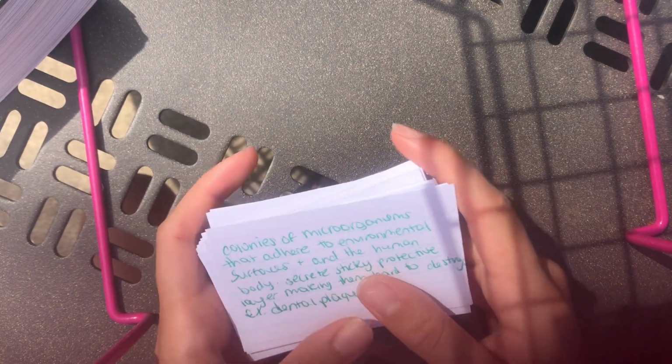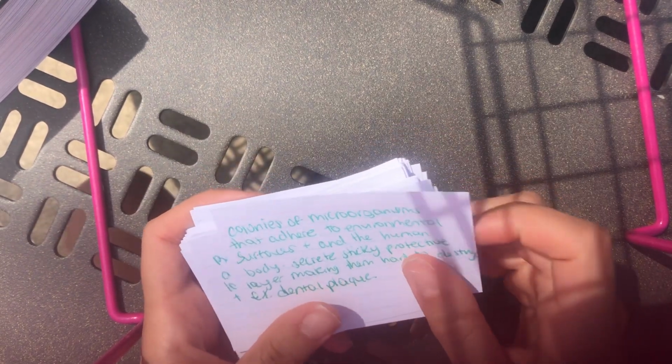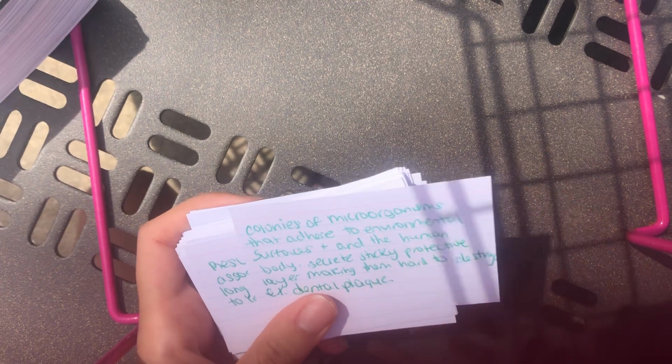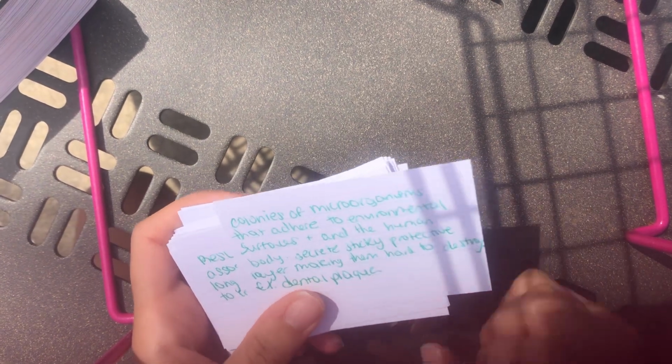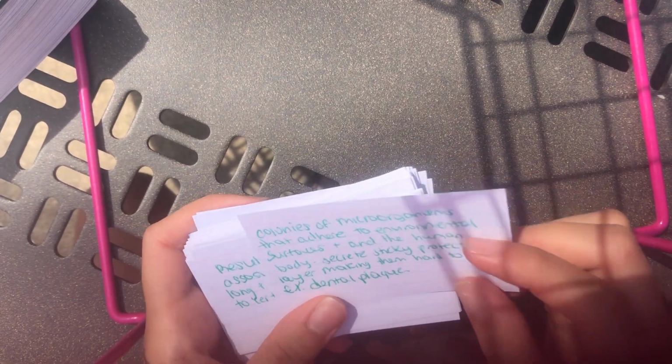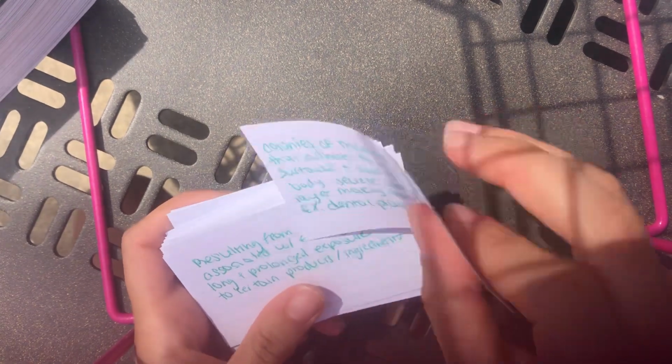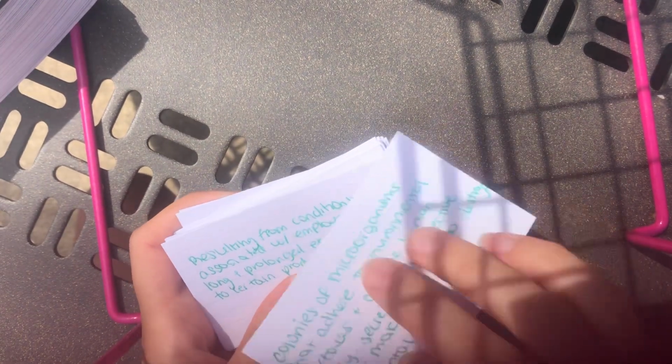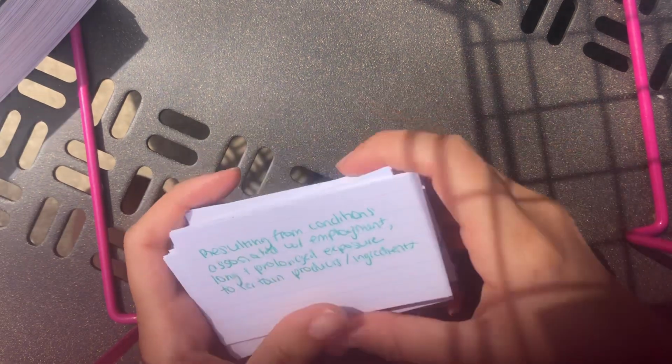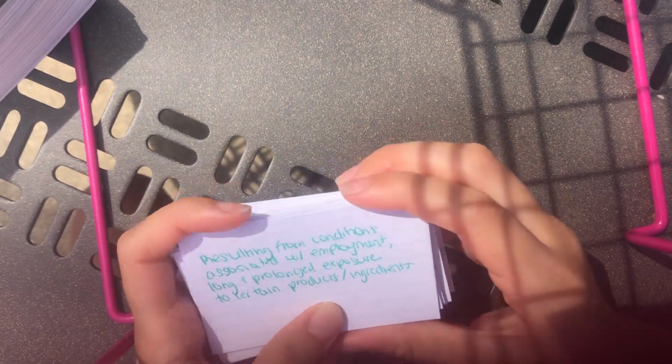Colonies of microorganisms that adhere to environmental surfaces and the human body. They secrete a sticky protective layer, making them hard to destroy, such as dental plaque. And those are known as biofilms.